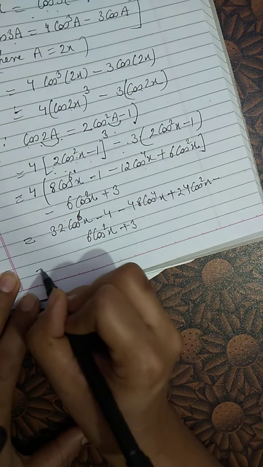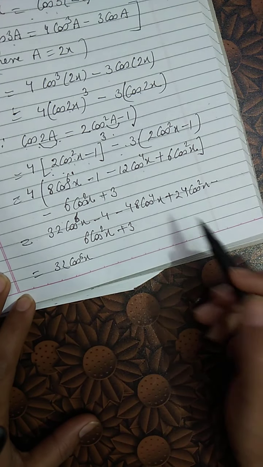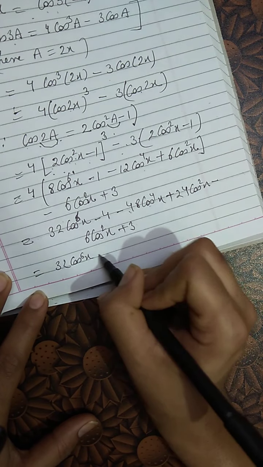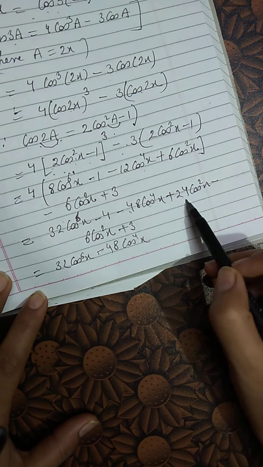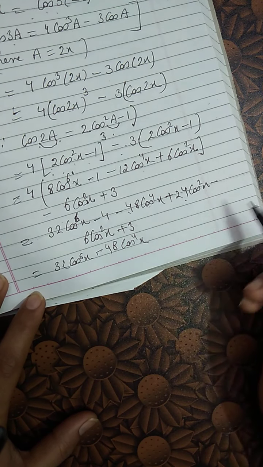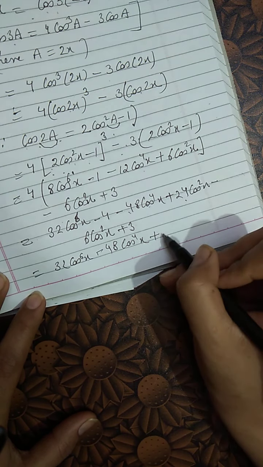The sum is done. 32 cos raised to power 6x as such, then minus 48 cos raised to power 4x, plus 24 minus 6, it will be plus 18 cos square x, minus 4 plus 3, that is minus 1.